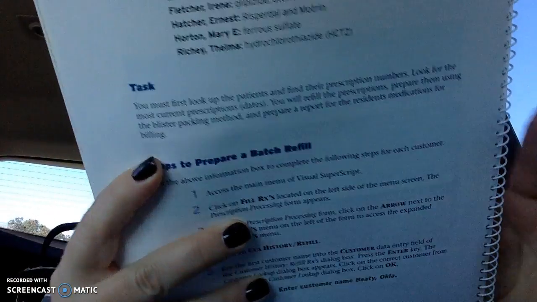So blister packing, you prepare a batch refill, so it talks about that. So walk through the lab in doing that. It also has the patients' names listed up here and what they're on, so you might have to refill those. And let's see, looks almost all the same. And then also doing a report. Again, it asks you to print the report. Just take a picture for me. And that should end that. That's a really quick one.